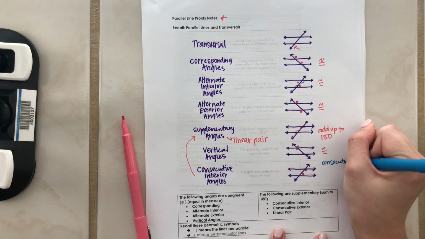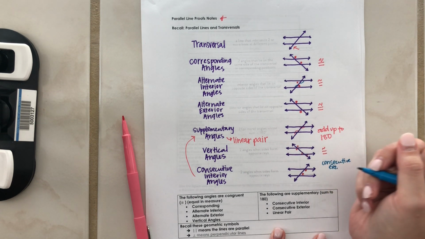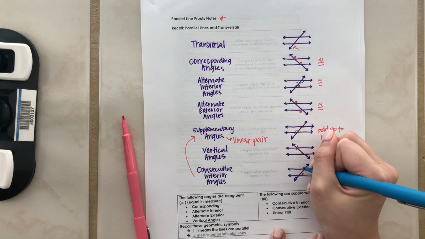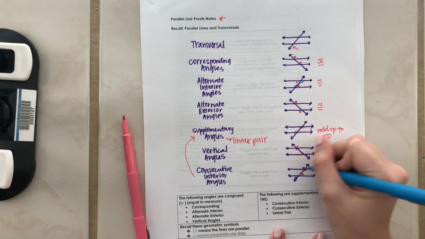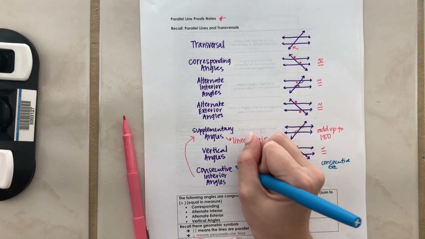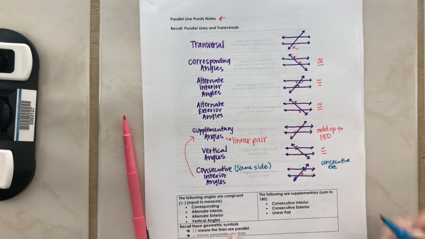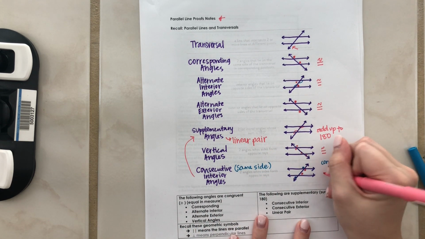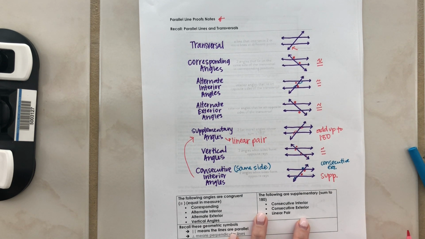Consecutive exterior are going to be ones that are on the same outside. So they're outside, but they're next to each other, they're consecutive, so they're on the same side. Sometimes they refer to these as same side or consecutive. Those are interchangeable. These are going to be supplementary options, or the angles will be supplementary.